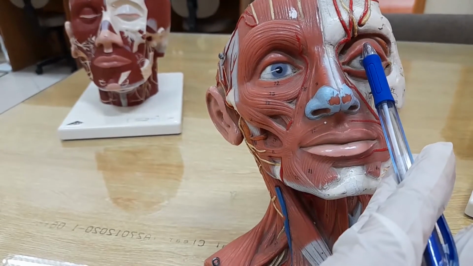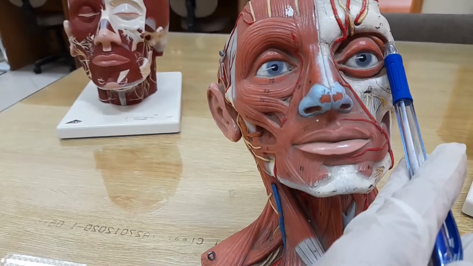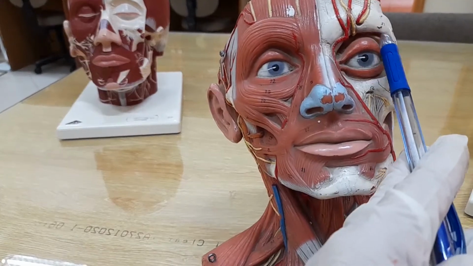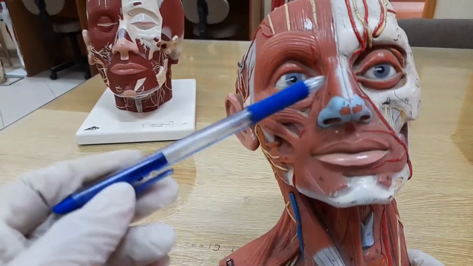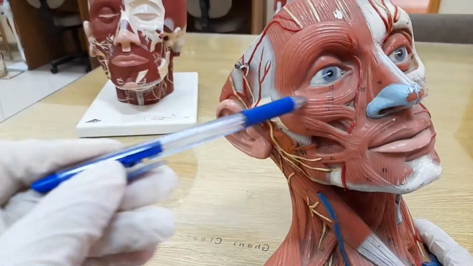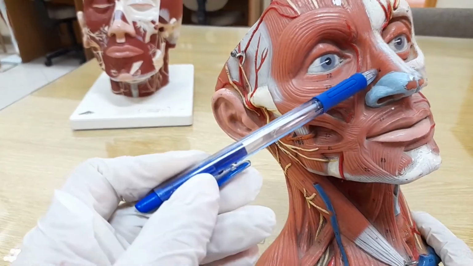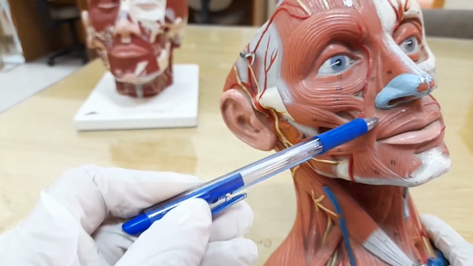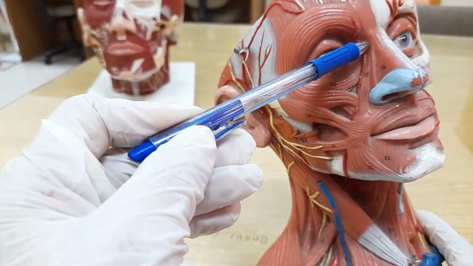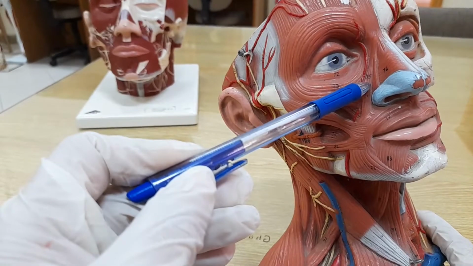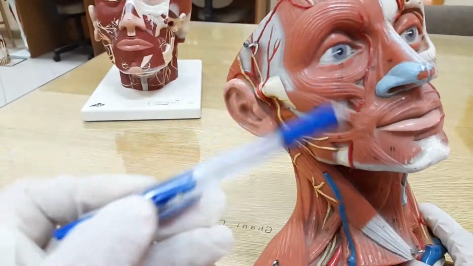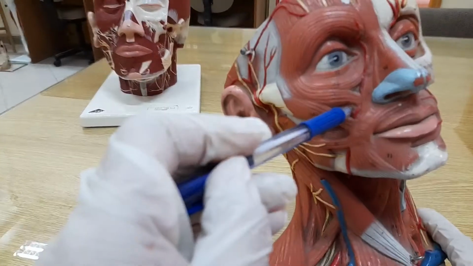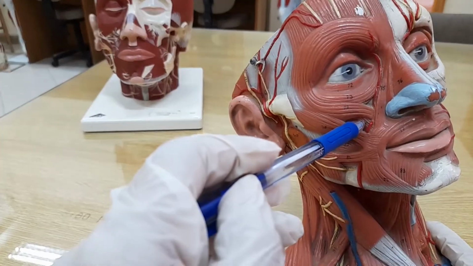So this is the palpebral part of the Orbicularis Oculi and the lacrimal gland which we can see from the lateral part of the orbital margin. After that, this is the orbital part of the Orbicularis Oculi. This is the nasalis muscle. This muscle which is going from the root of the nose towards the lip is the levator labii superioris alaeque nasi. Beneath it, this muscle is the levator labii superioris.